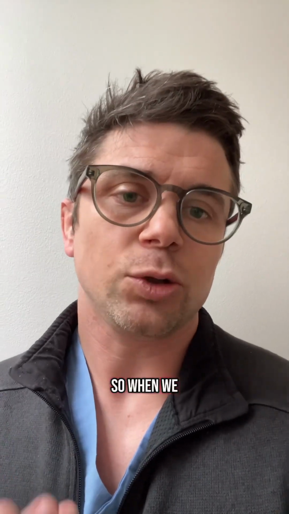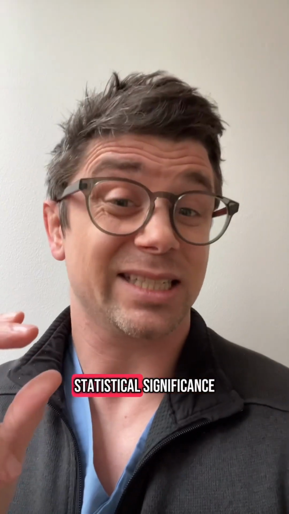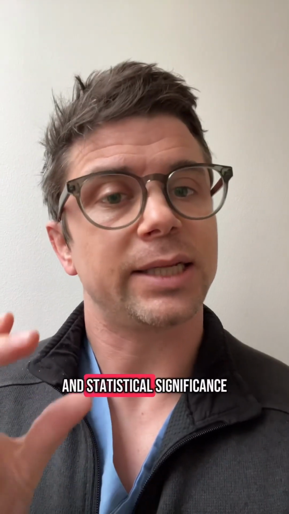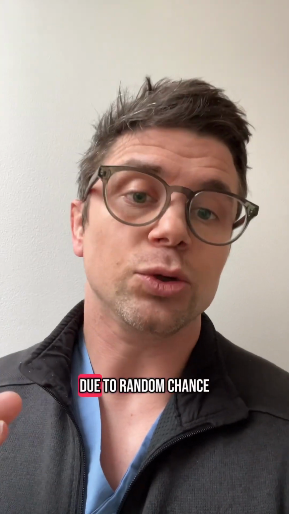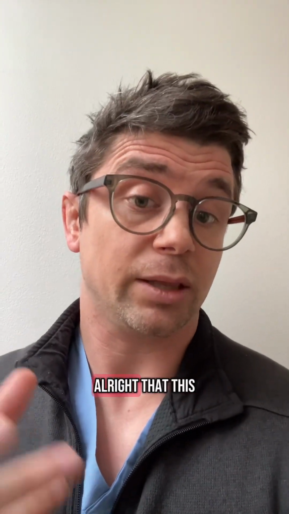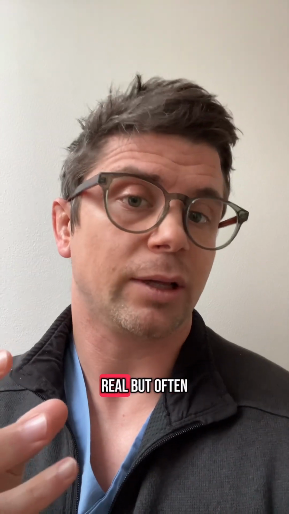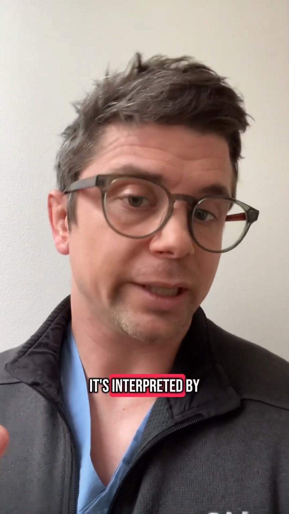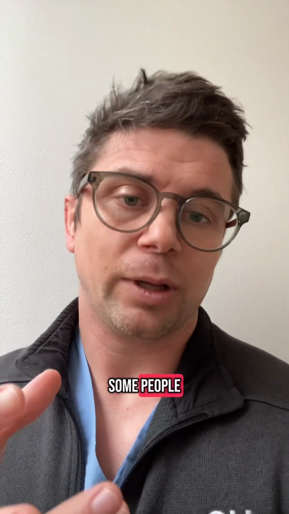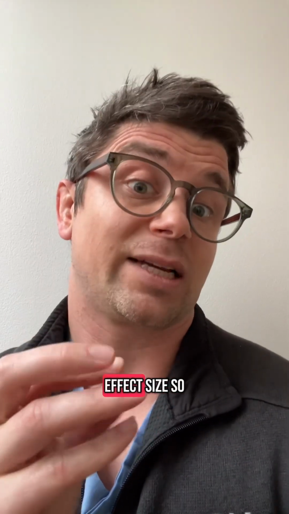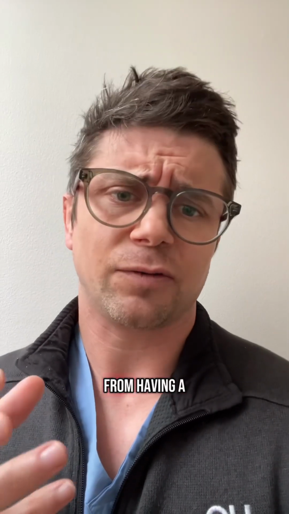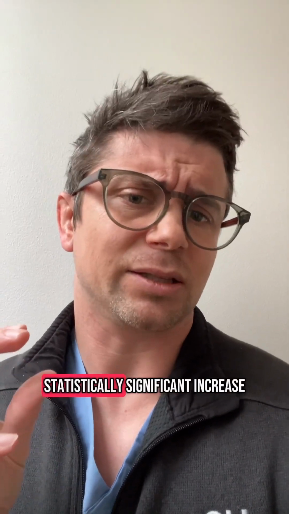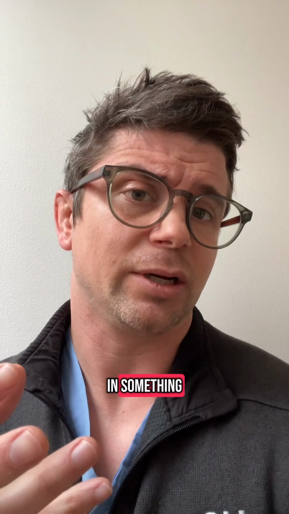So when we use the word significant in the scientific literature, usually it's regarding statistical significance, and statistical significance usually just means unlikely to be due to random chance, right? That this effect is real. But often it's confused with effect size by some people. To have a high effect size is very different from having a statistically significant increase in something, right?